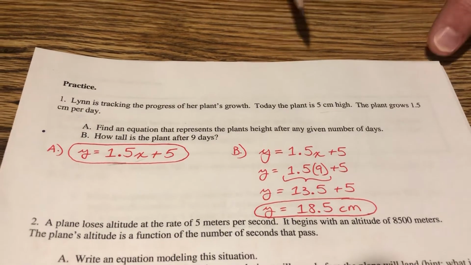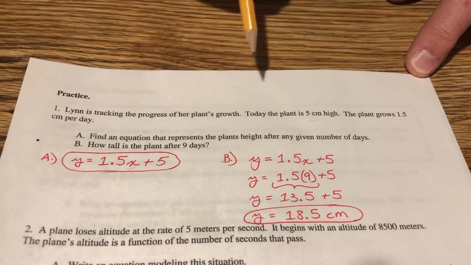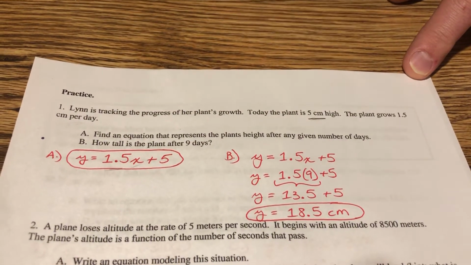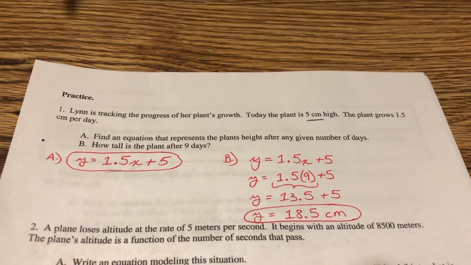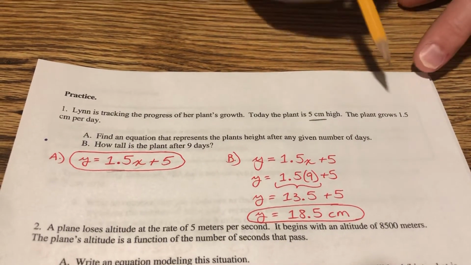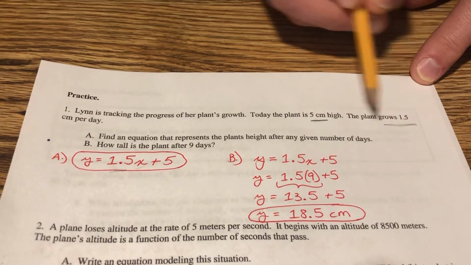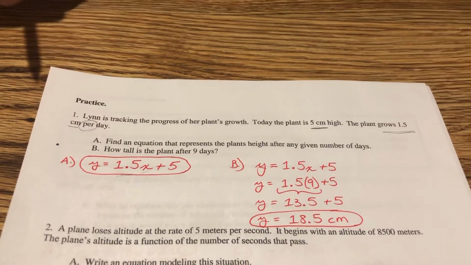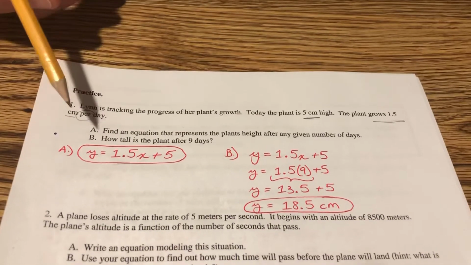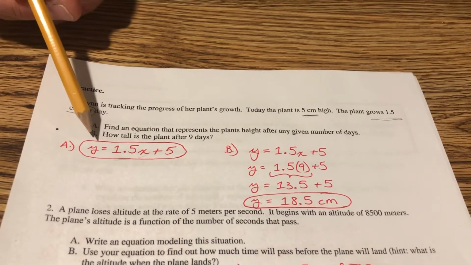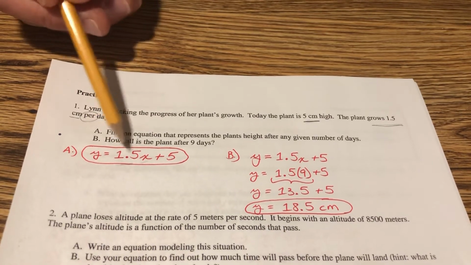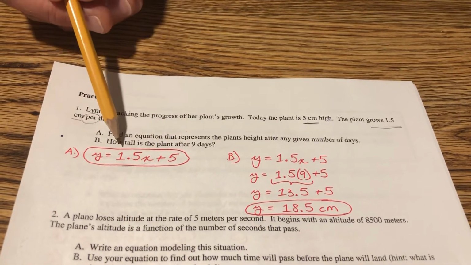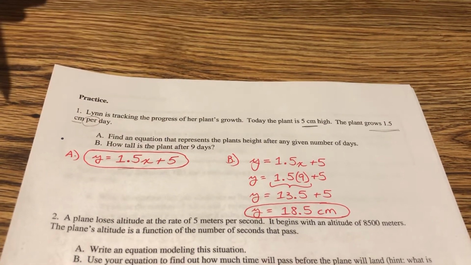So if we look at this, it says that the plant is initially 5 centimeters high. That's the starting point. It's only happening once. But then it grows 1.5 centimeters per day. That happens every day. So think of my y equals mx plus b form. y equals 1.5x plus 5. 1.5 is how much it grows per day. 5 is your starting point.